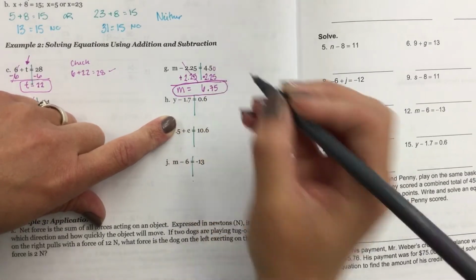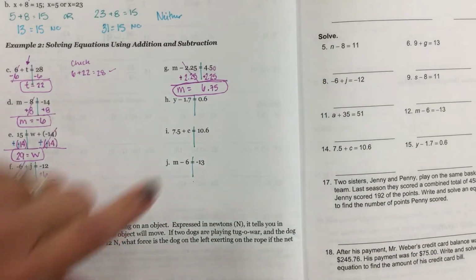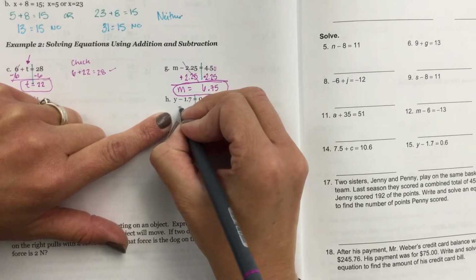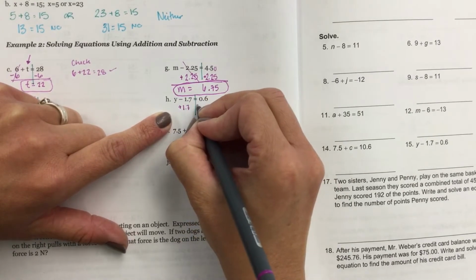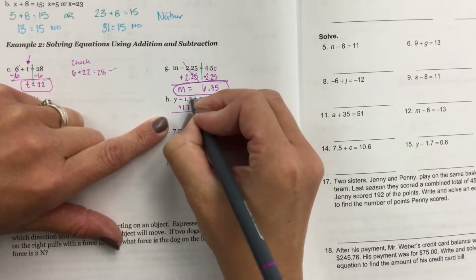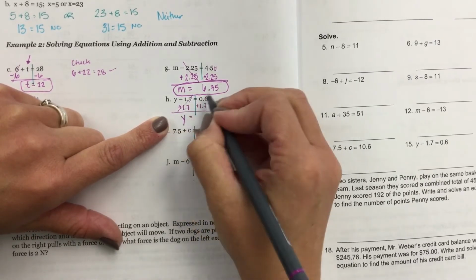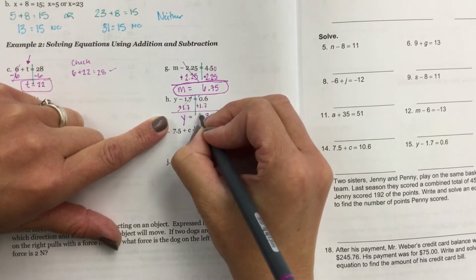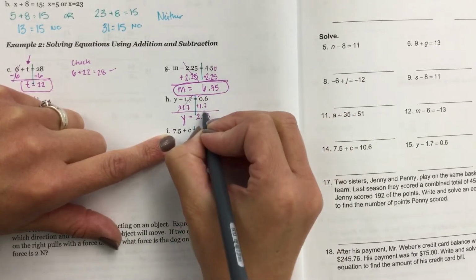A lot of times if you do these vertically, you can do the problems right in the problem. This one, y minus 1.7, so I need to add 1.7. So I have y equals 6 and 7 is 13. Carry that. It's 2.3.